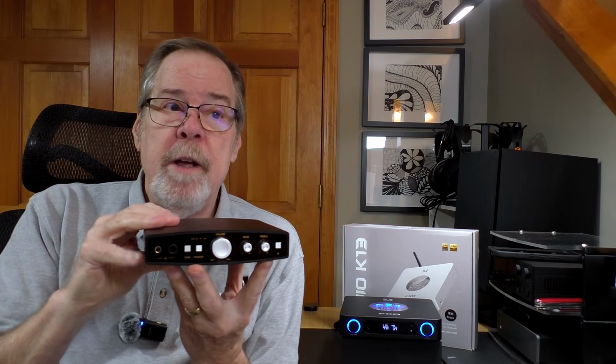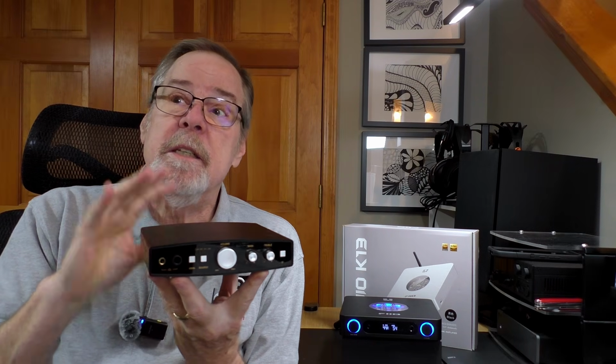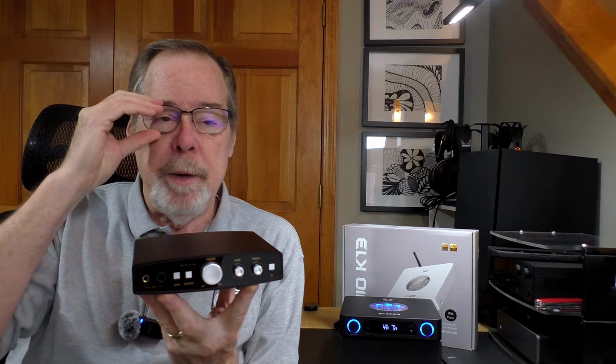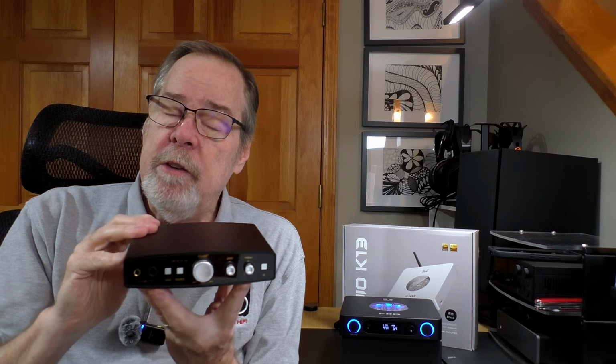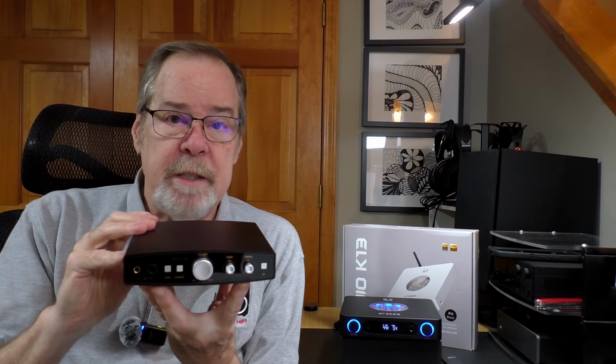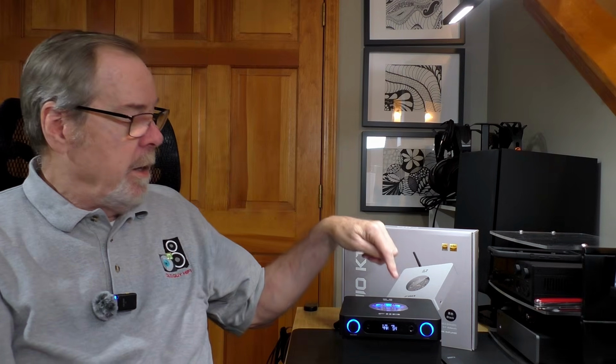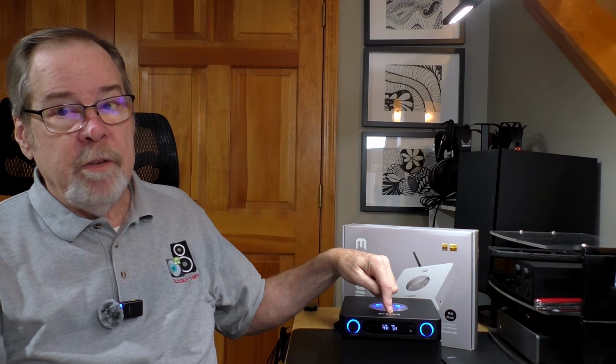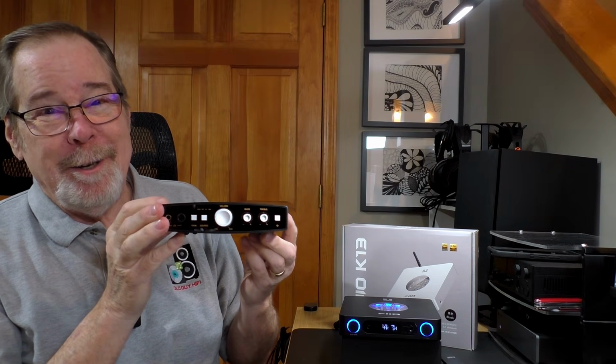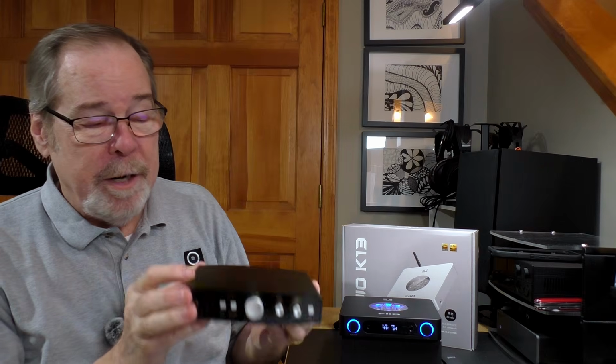Now the EH2 from Shanling is at $300. This is a beast. This is Shanling's take on a 24-bit R2R ladder DAC. But the difference is that this one will actually do 32-bit 768 and up to DSD 512, for what that's worth. This thing is an absolute powerhouse. So the K13: 2400 milliwatts at 32 ohms. The K11: 1300 milliwatts at 32 ohms. The Shanling EH2: 4.3 watts at 32 ohms. This is a big powerhouse.